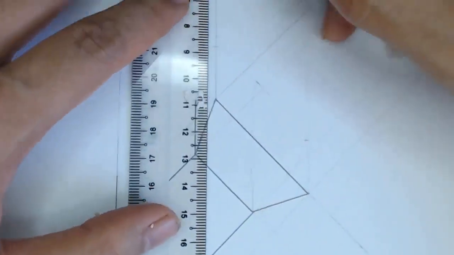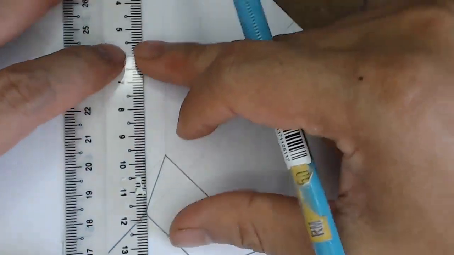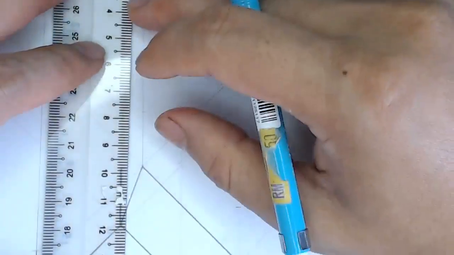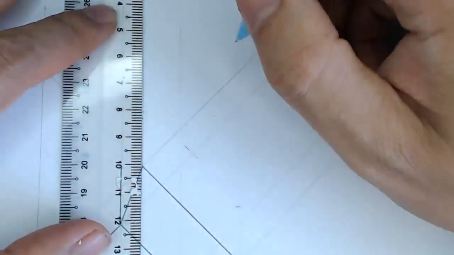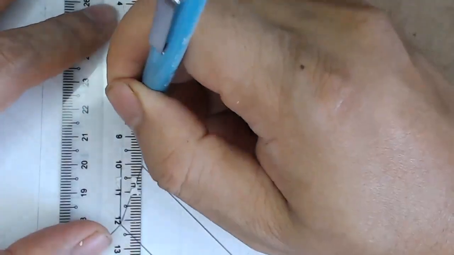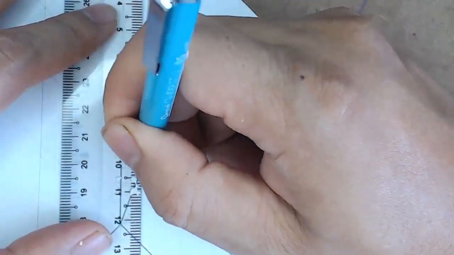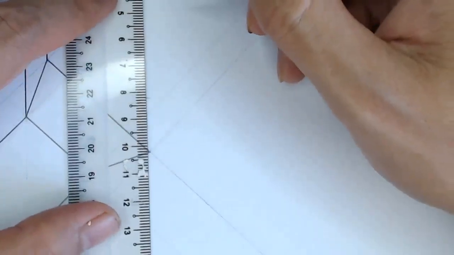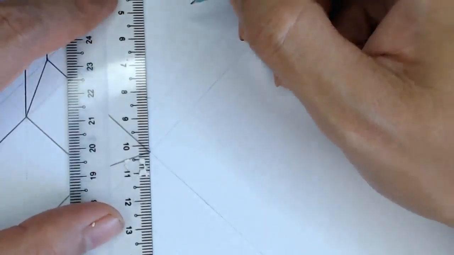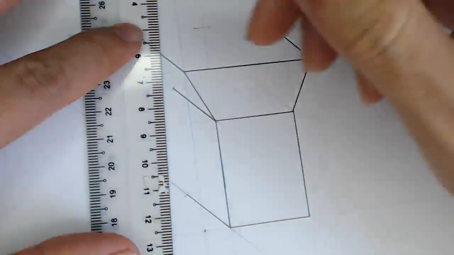Before you darken the line, make sure that you set the end of the ruler parallel to the line that we just made. This is to ensure the drawing is as accurate as it can be. Okay, and close all the gaps.